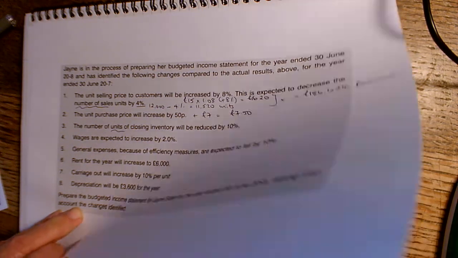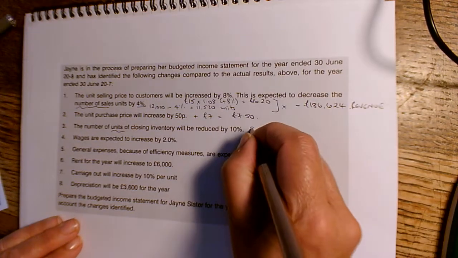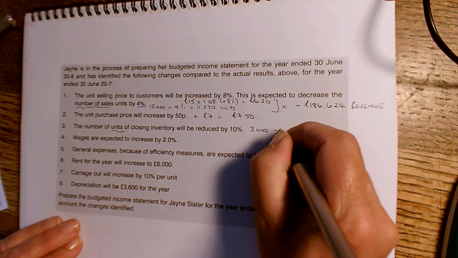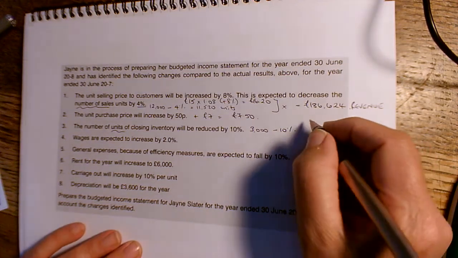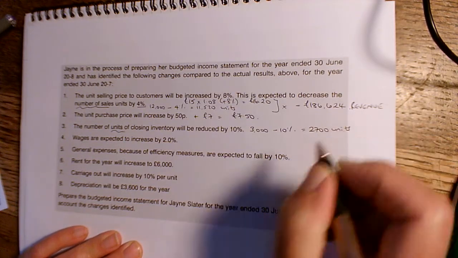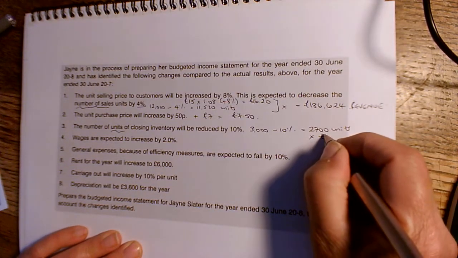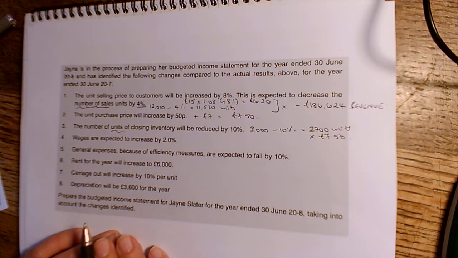Okay. The number of units of closing inventory will be reduced by 10%. So closing inventory at the moment, 3,000 units. So if we take 3,000 units minus 10%, that's going to give us a closing inventory of 2,700 units. And remember, that's going to be valued at the new cost price of £7.50.